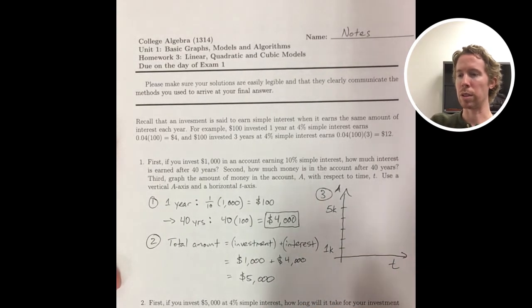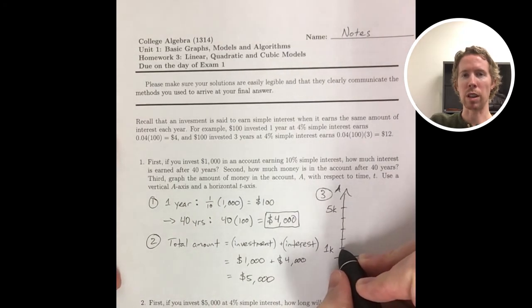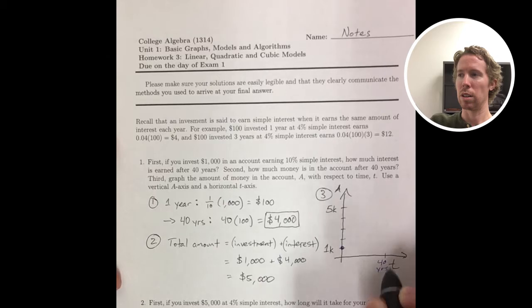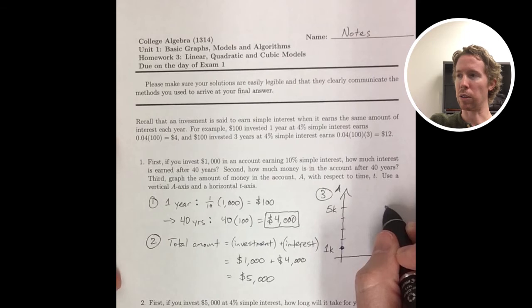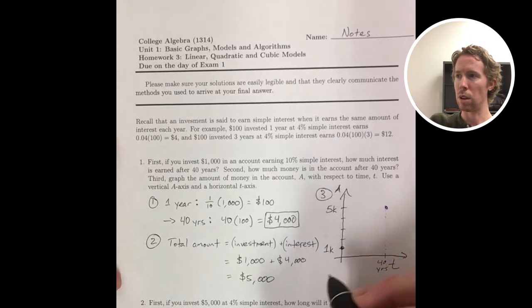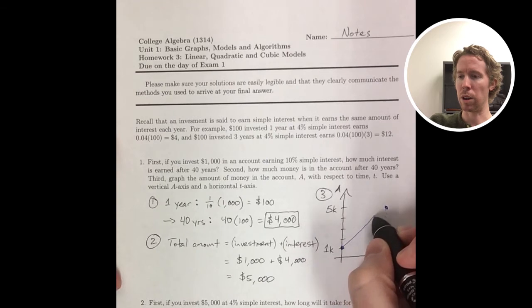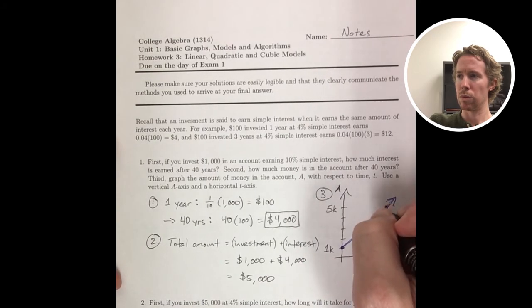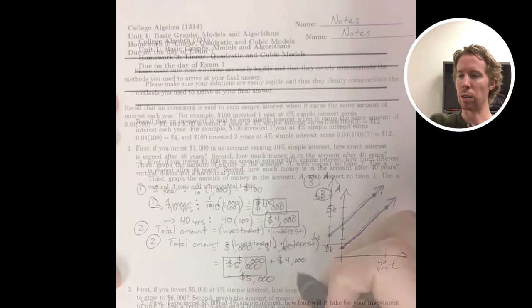And when you plot those 2 points, since we know that with simple interest we're earning the same amount of money each year, that means that this graph is just going to be a straight line. This is an example of a linear model where your graph is a linear equation. And in fact, we can write out the equation for it. And I'll be doing that here in a minute in the video. So this is what the graph looks like.